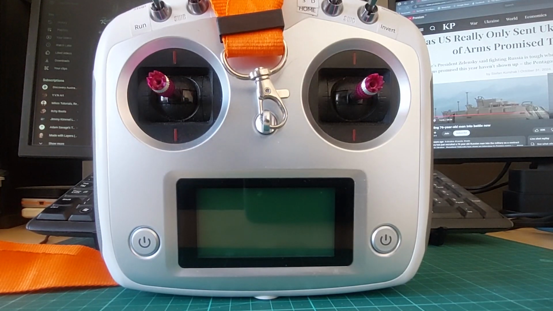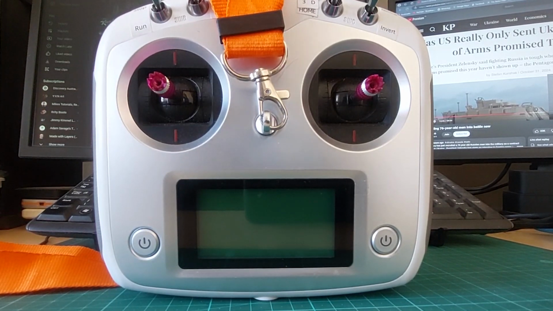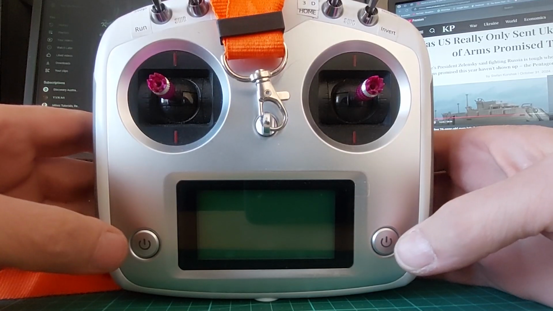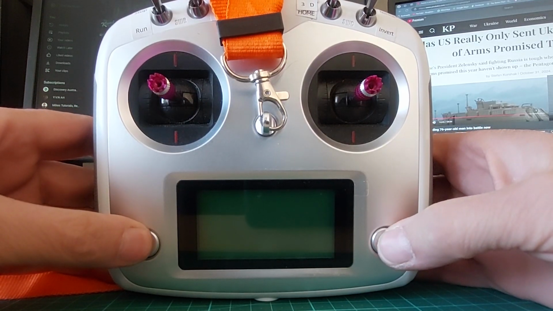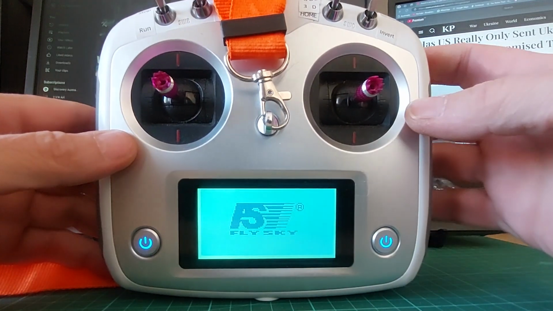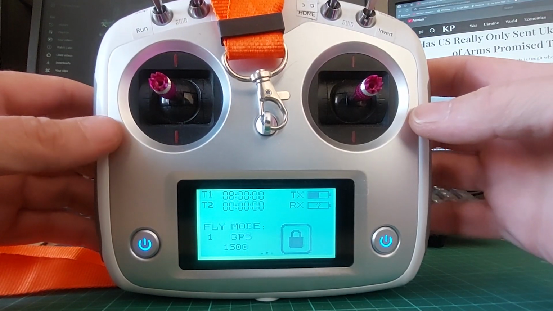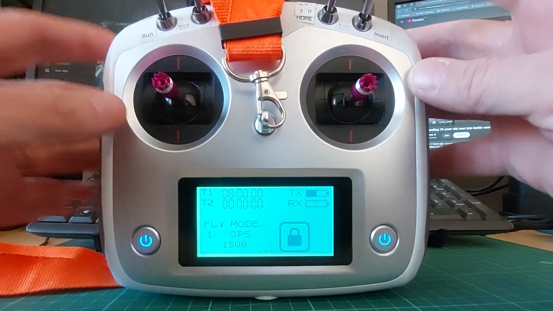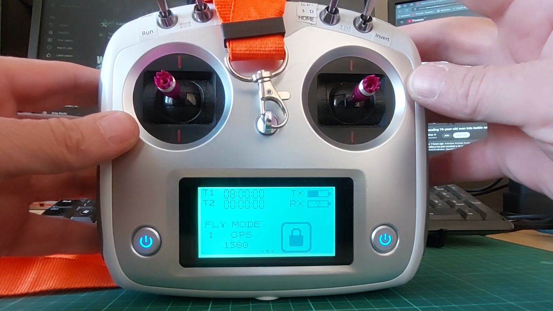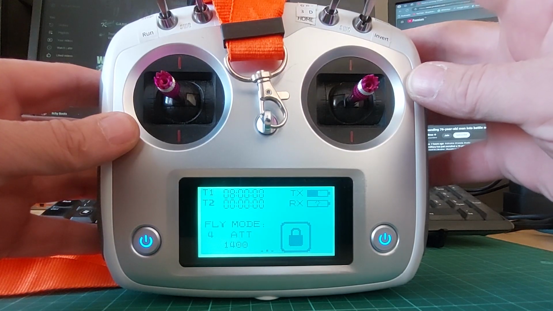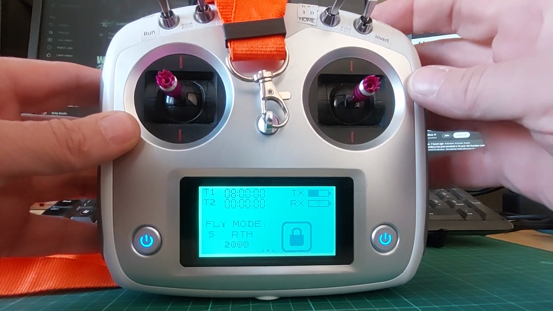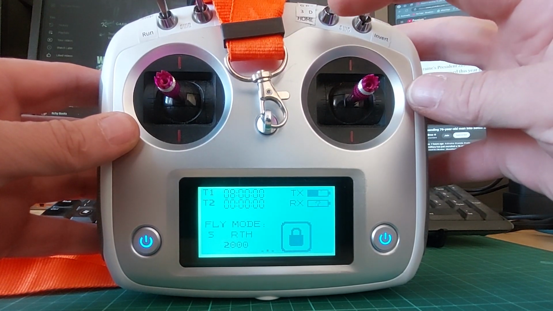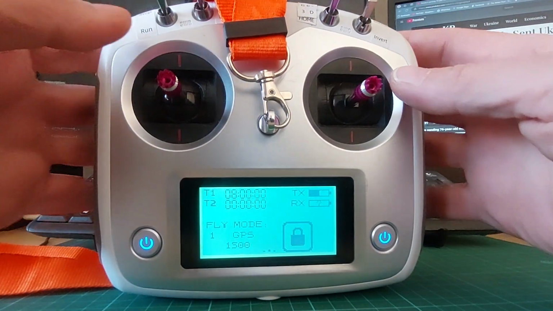Hi guys, here's just another video on the functionality of the i6s radio. As you switch it on, you will obviously need to have all switches up, and most people have GPS and then either 3D or ATI in this position and return to home here, which is fine.